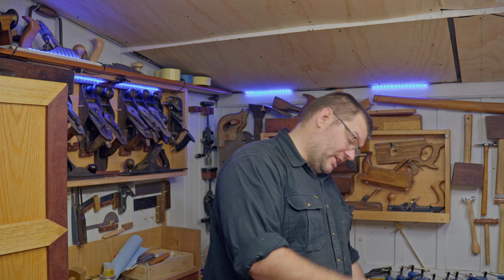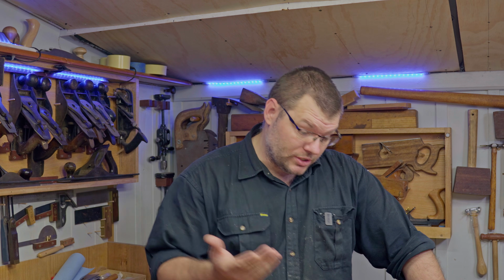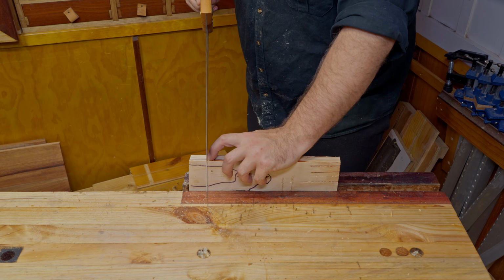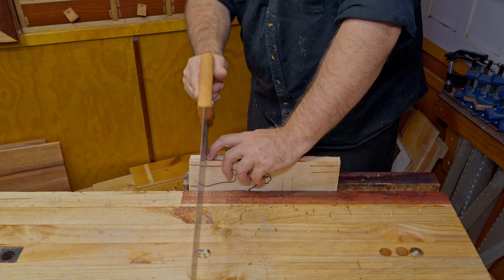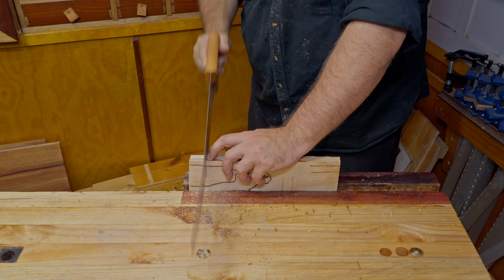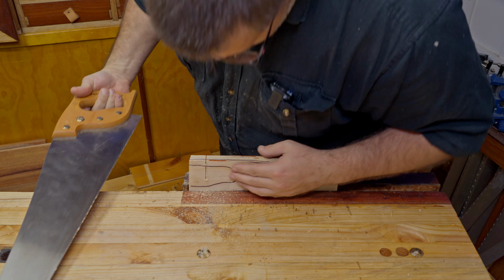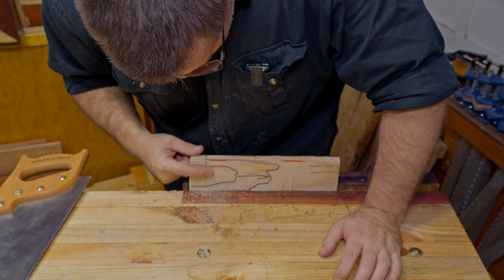It's just less effective. So now I wanted to have a look at how they compare going across the grain. Let's start with the crosscut saw. So that's 10. We can see that it has tried to sever the fibers on this side.